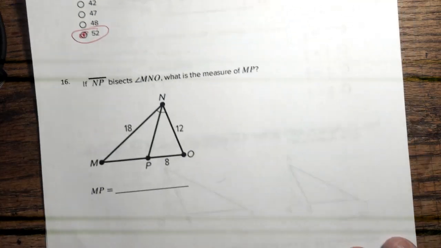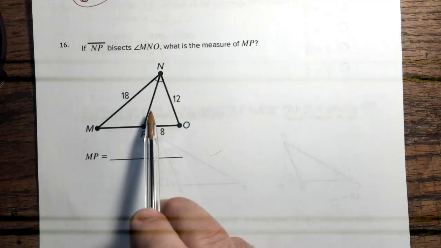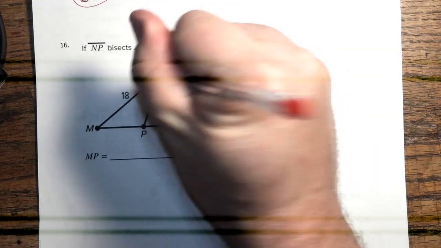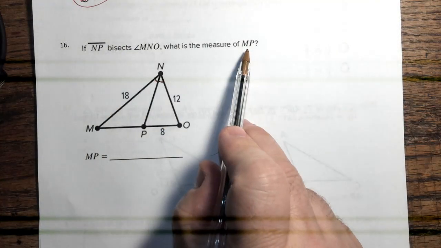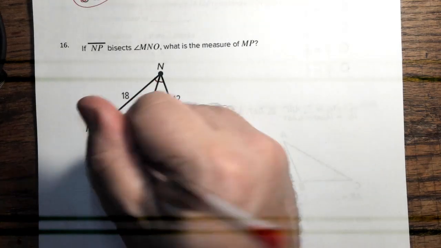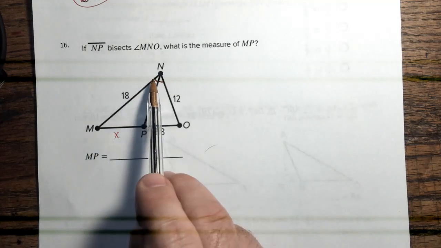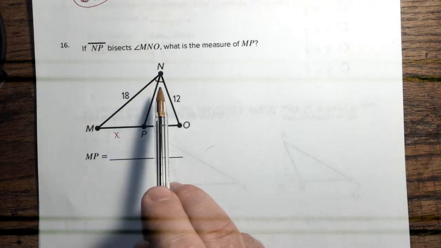Okay, scooching down the page here, number 16. If NO bisects angle MNO, right here, what is the measure of MP? So MP, we're going to call it x. So our corresponding sides are going to be, we're going to do 18.